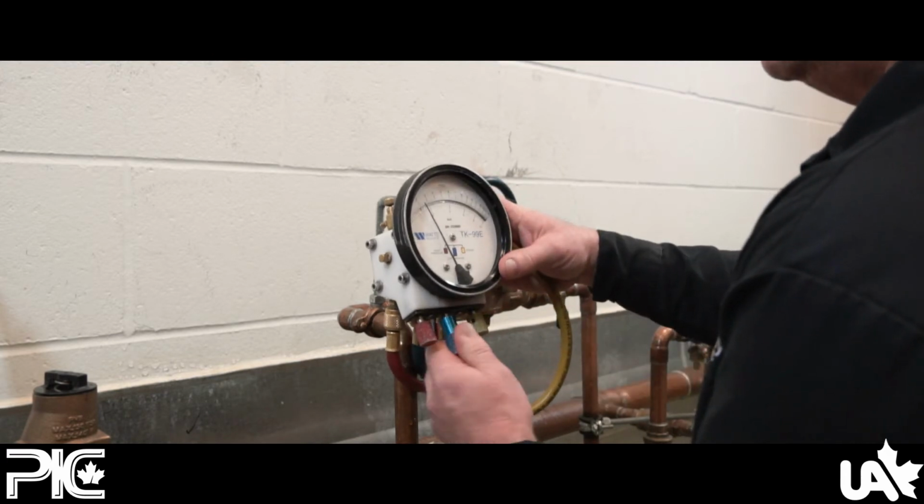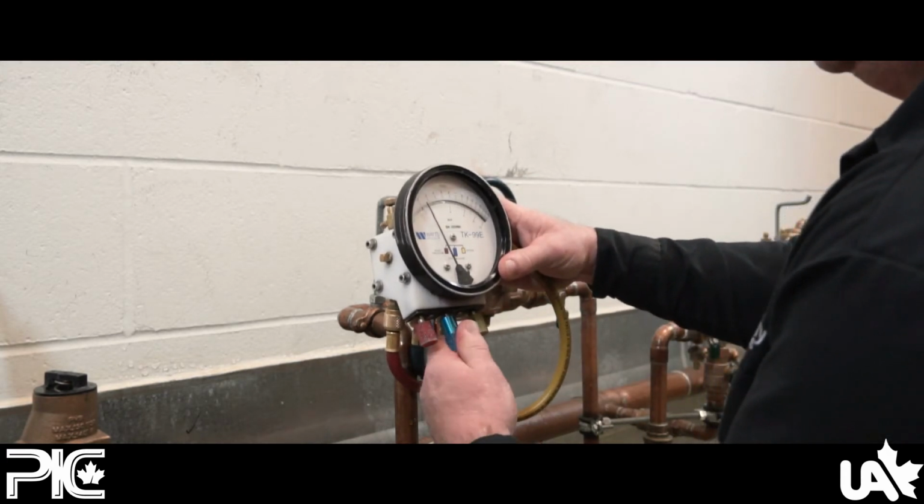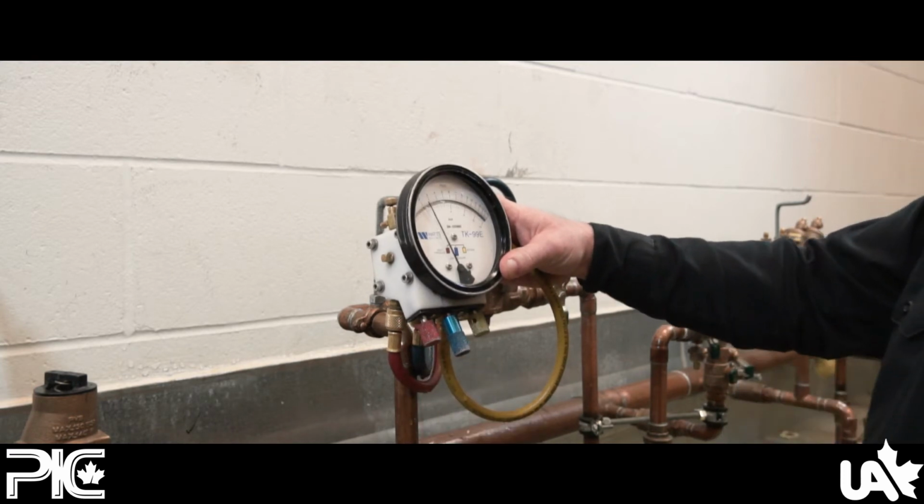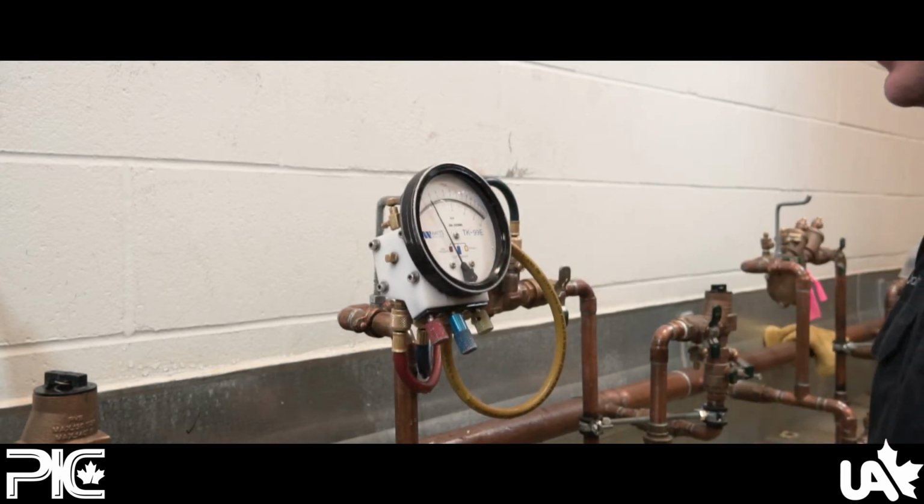Once a water drop falls on your hand, close low side valve and mark down the pressure the relief valve opened at.